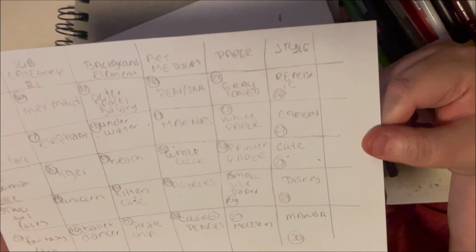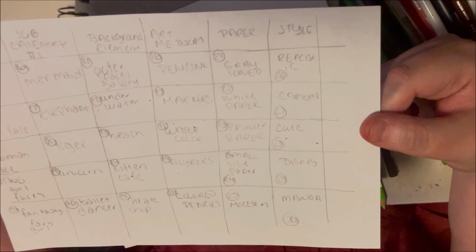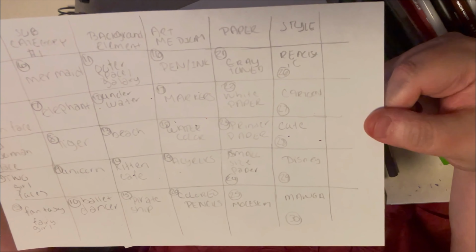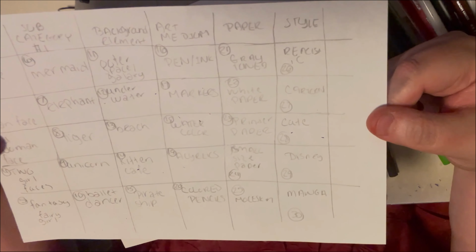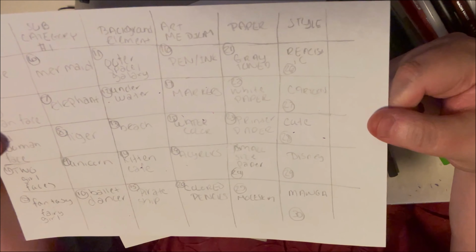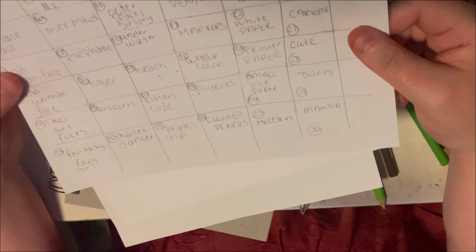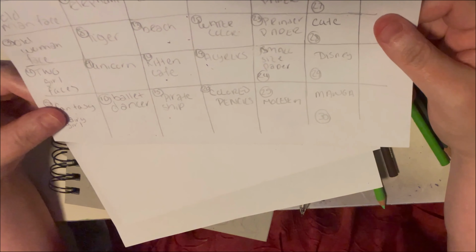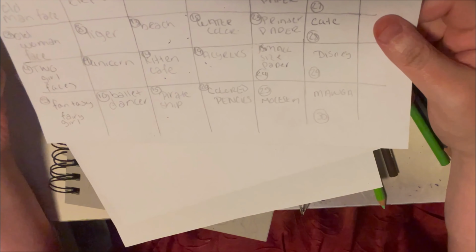So with that being said, I have a paper with a chart on it. Yes, I said chart. Don't get scared. It's a fun chart. With subcategories, you put what you want in the drawing you want to do, like art medium, paper, style, and a background element if you want a background. Then the subject: say I'm into portraits right now, so you put female face, old man face, old woman face, two girl faces, fantasy fairy girl, or something that you want to draw.